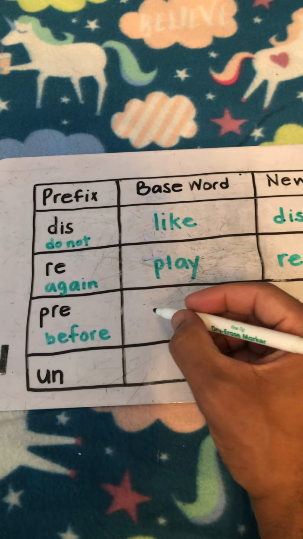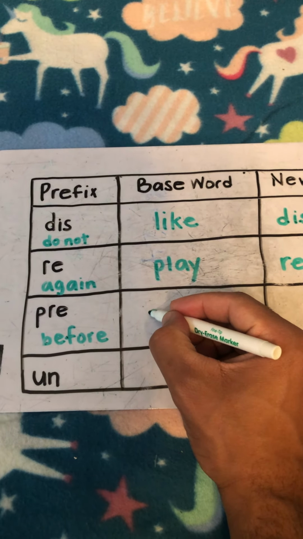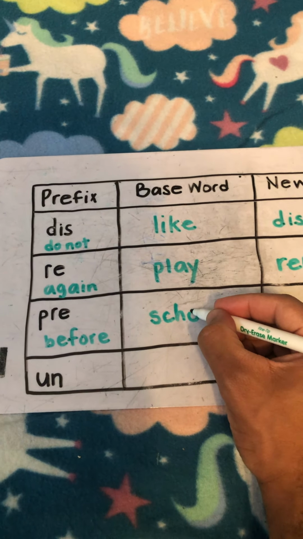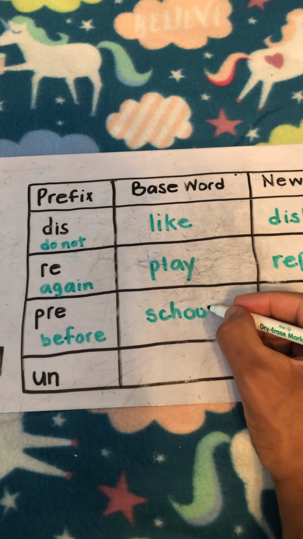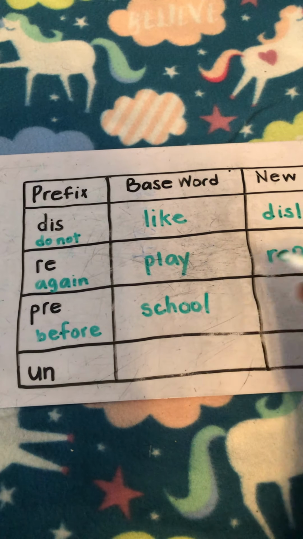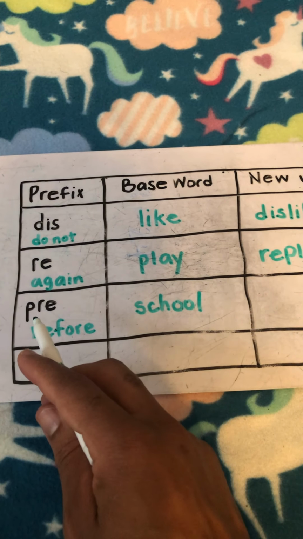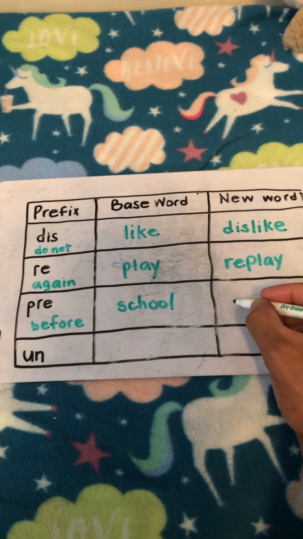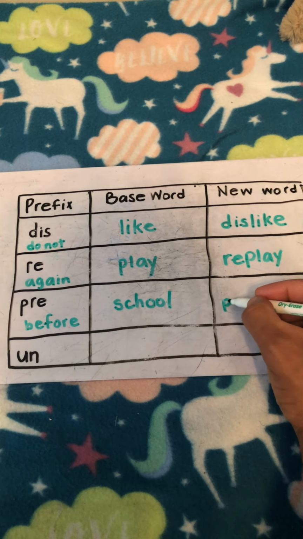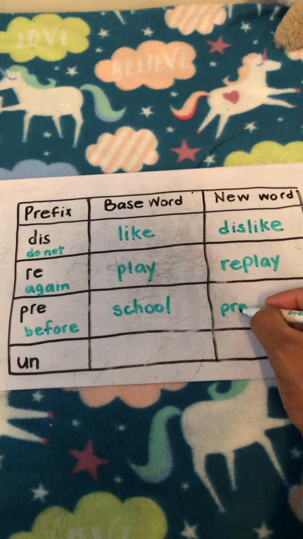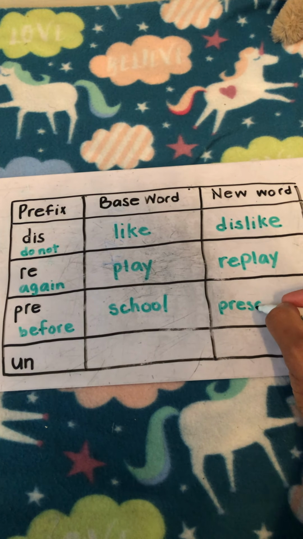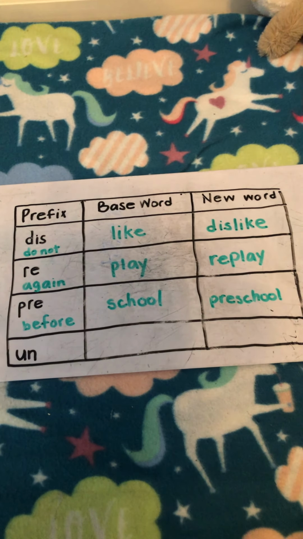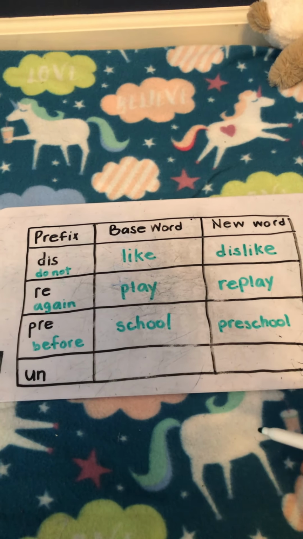So I could put the word school here as my base word. So now when I combine this prefix, pre, with my base word school, I create the new word preschool. Okay? And this is that school you go to before you start real school.